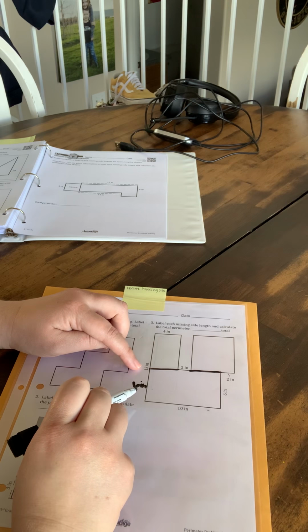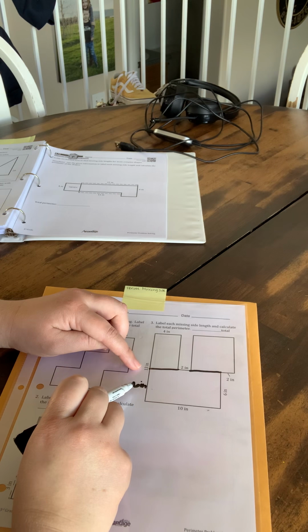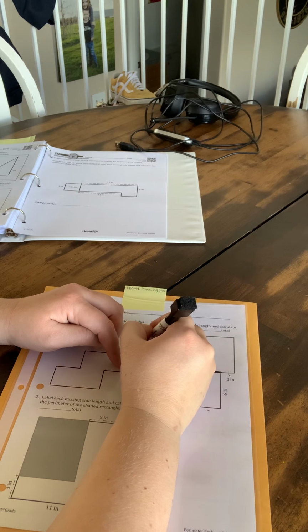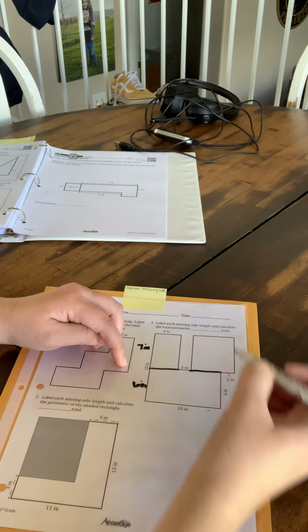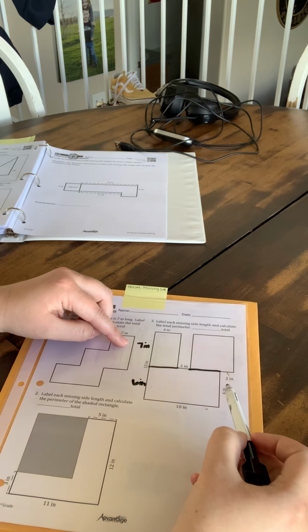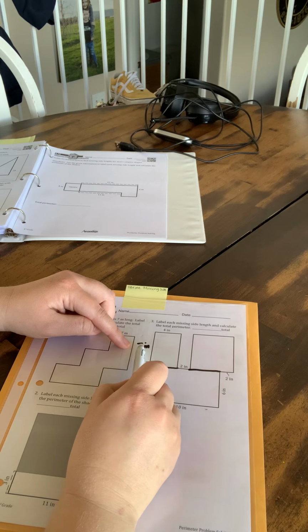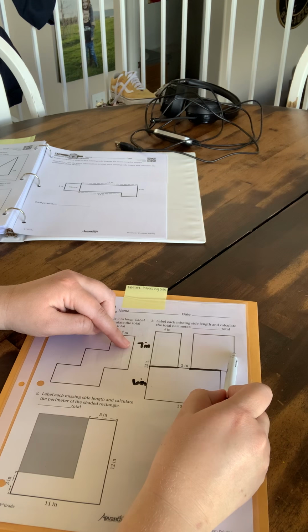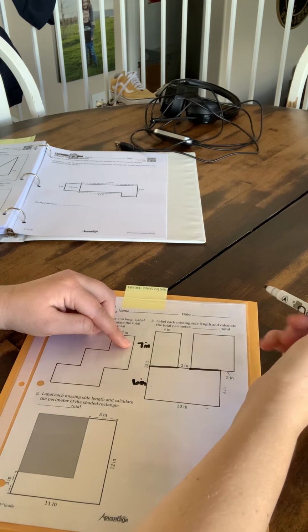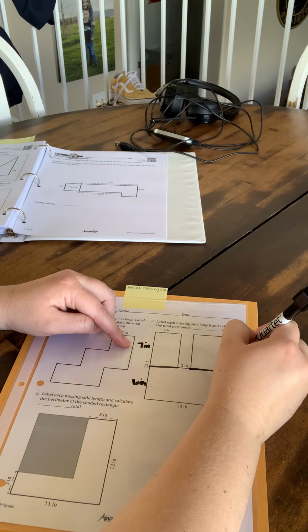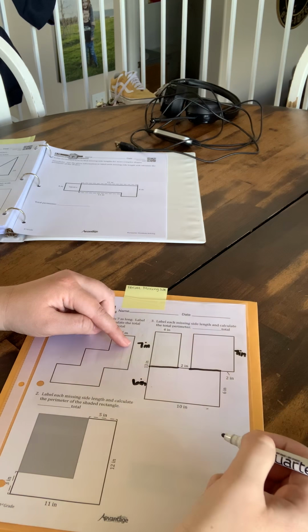I need to take 6 inches away from 13. And 13 minus 6 is 7 inches. So I can use what I just figured out. This will be the same length as this. So this is 7 inches.